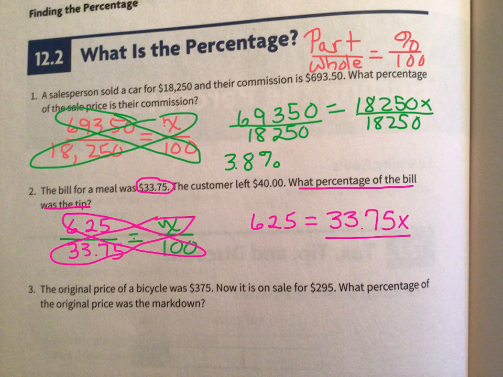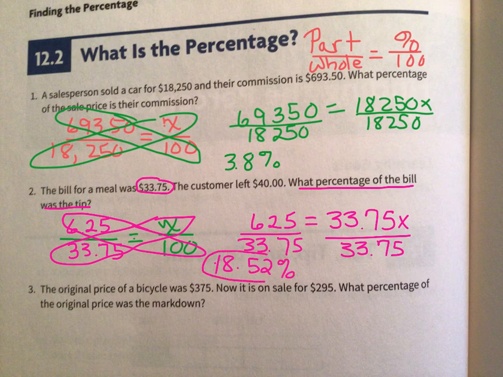To get my answer, I'll divide by that number in front of x. That's called the coefficient of x, 33.75. Take out my handy-dandy calculator: 625 divided by 33.75. I get 18.5, and it's a longer repeating decimal. It's about 18.52%, or about 18.5%. Okay, so that cross multiply idea is a good one.